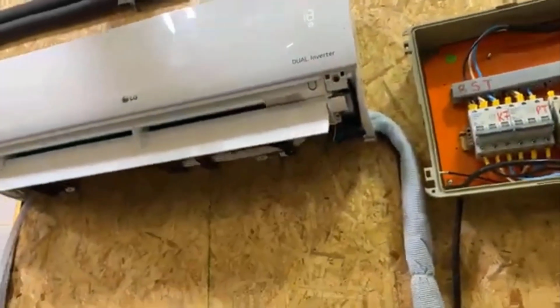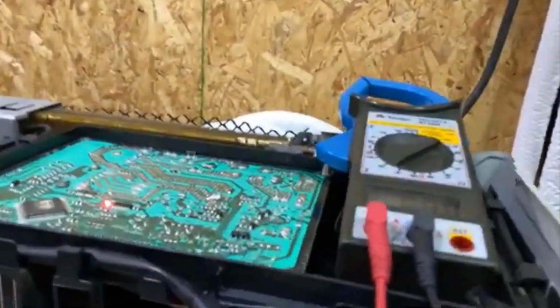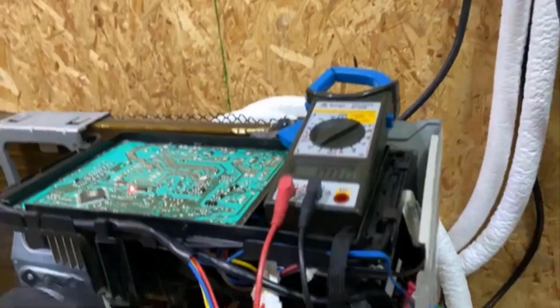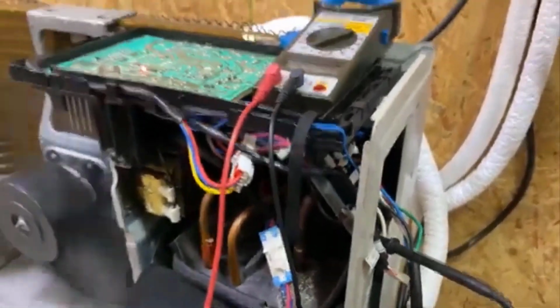Installation errors: incorrect connections, wires connected to the wrong terminals during the initial installation. Excessive distance: the distance between units may exceed the limit recommended by the manufacturer, weakening the signal.